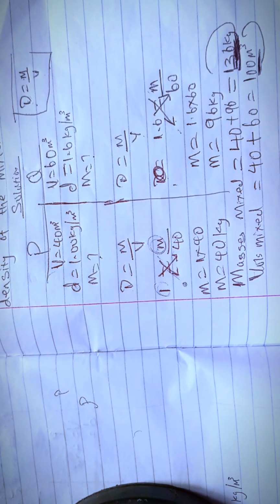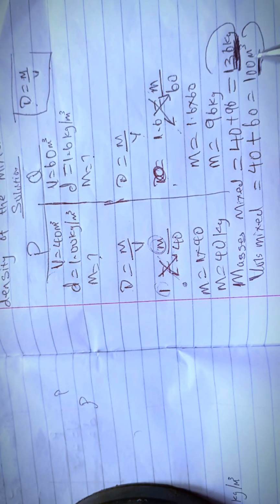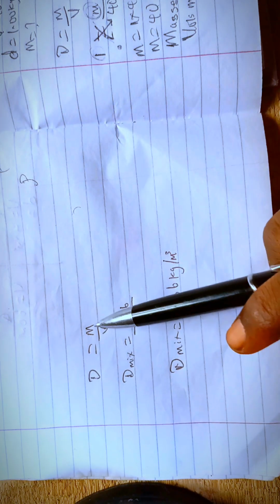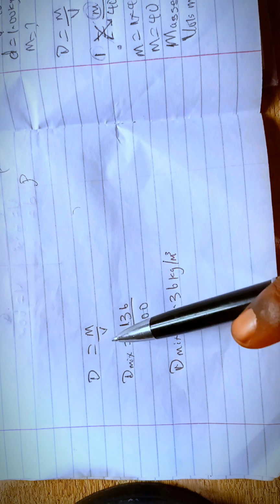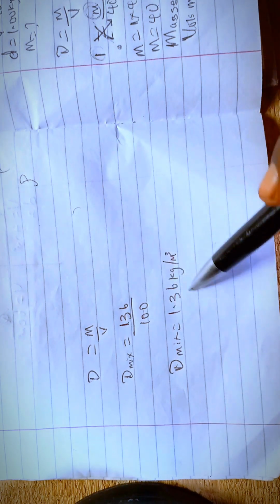They said that the liquid was mixed, which means we are going to be mixing their masses. So we mix their masses together, 40 and 96, to get 136. And we mix their volumes together, 40 and 60, to get 100. So we have the mass mixture and the volume mixture. After we got this, we came to find the density mixture. With our formula, density is mass over volume. So density mixture is the mass mixture over the volume mixture. The mass mixture was 136. The volume mixture was 100. So I divided and I got my answer.